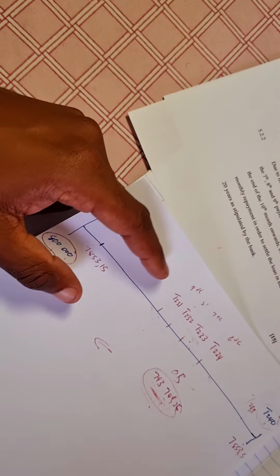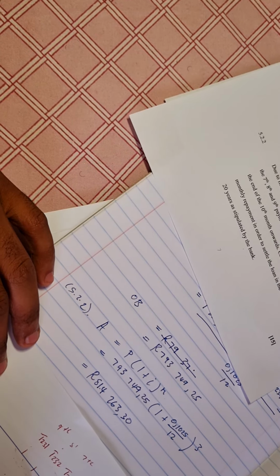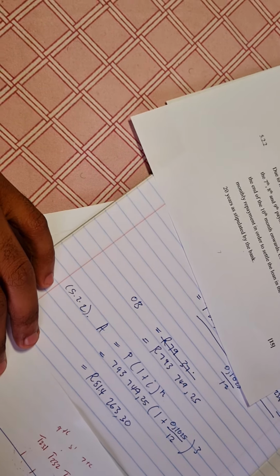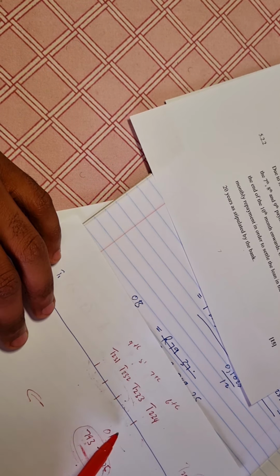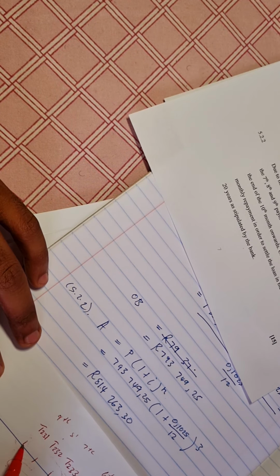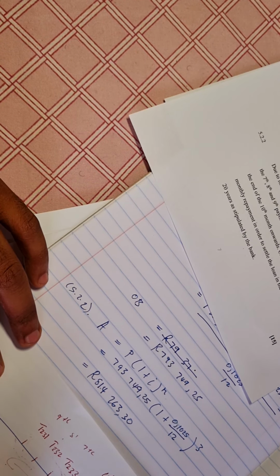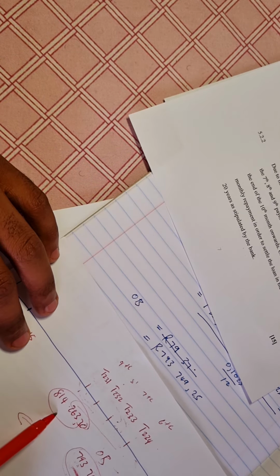Meaning at T31 we have an increase in our amount because we failed to pay in 3 months. So this 793,000 has earned an interest to T31, meaning at T31 we now have to pay 814,263.30. This will be the amount at T31.